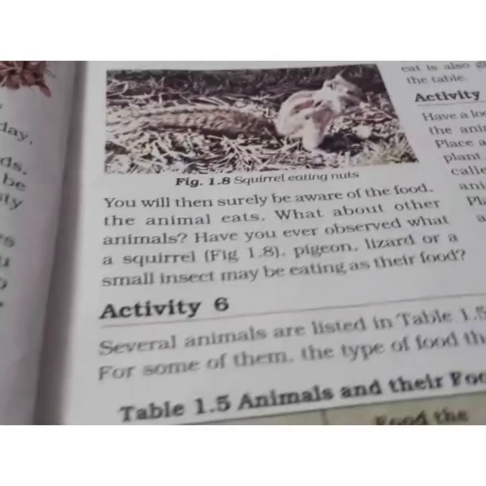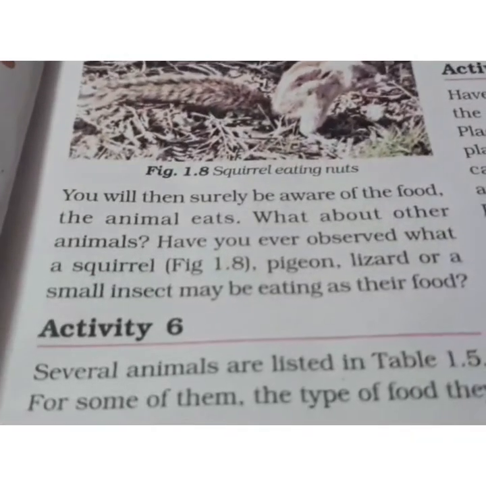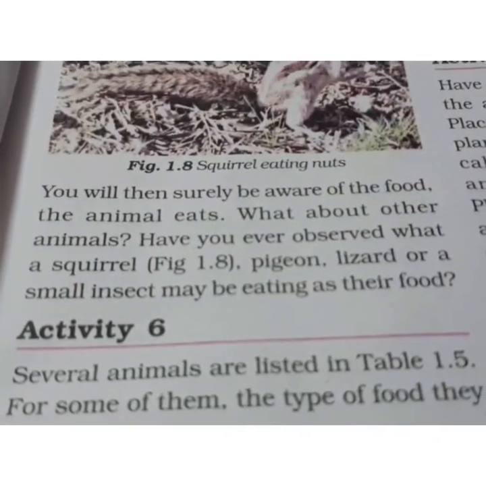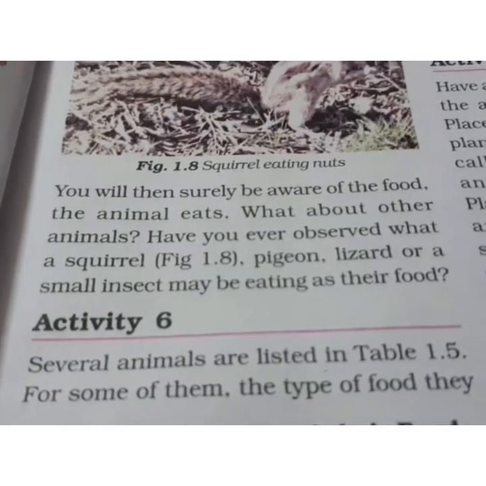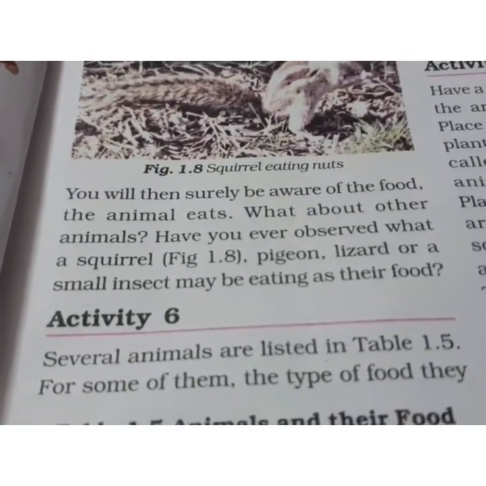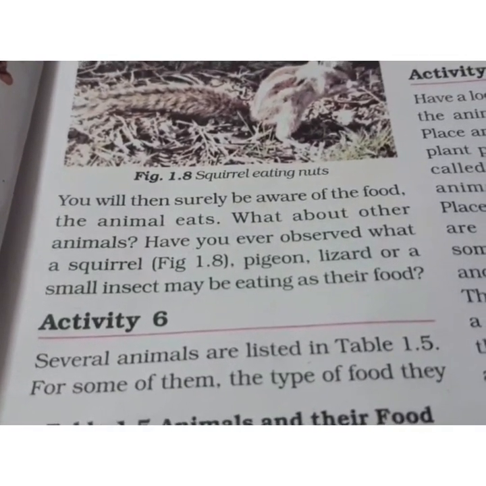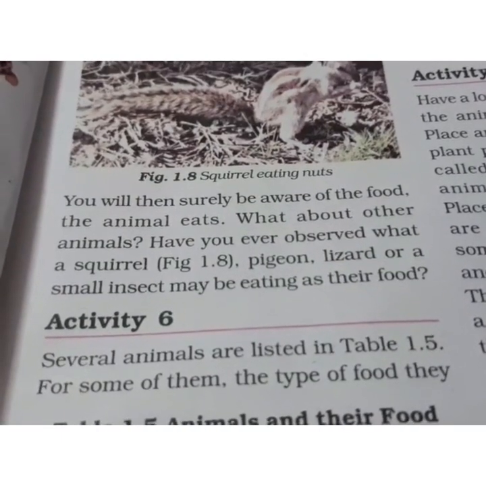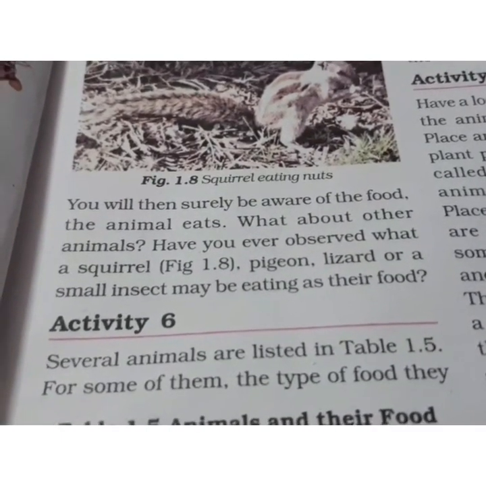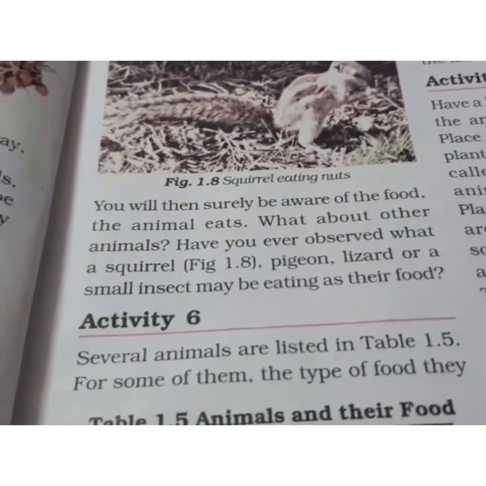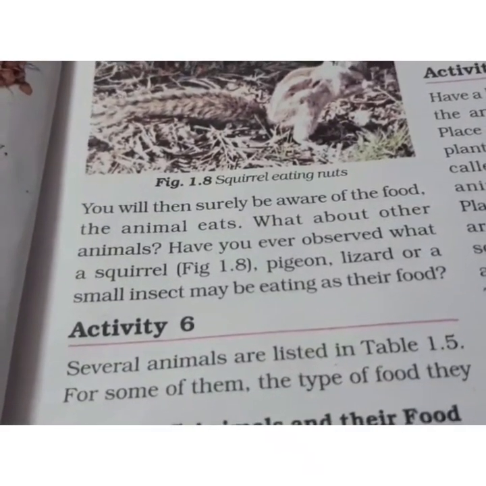You will then surely be aware of the food the animals eat. What about other animals, have you observed? Other animals you have ever observed, a squirrel, lizard, or a small insect, what may they be eating as their food? So, what do these small insects eat? What do the big animals eat? That we are going to study now.